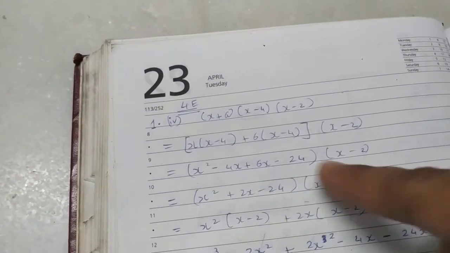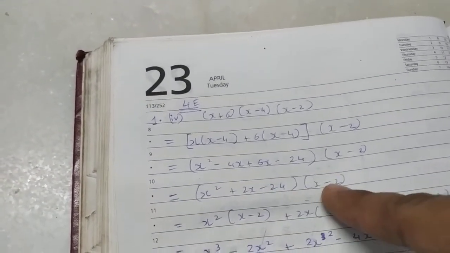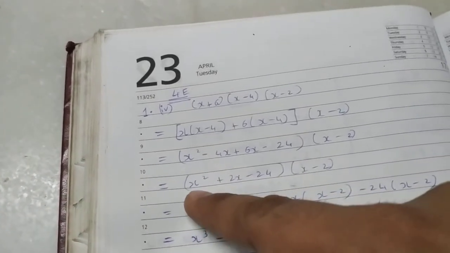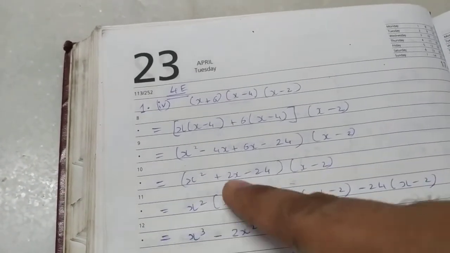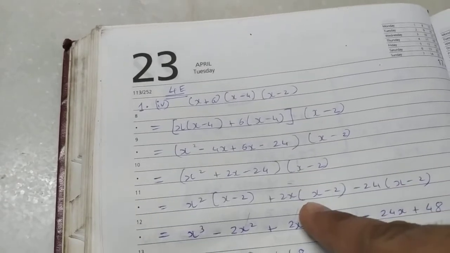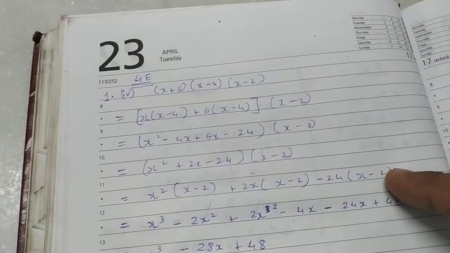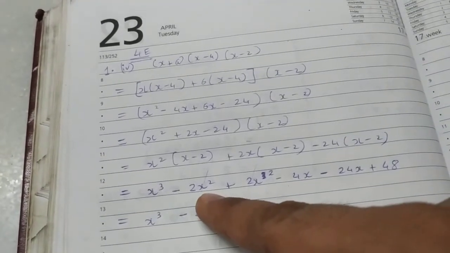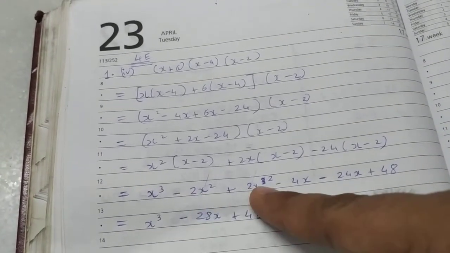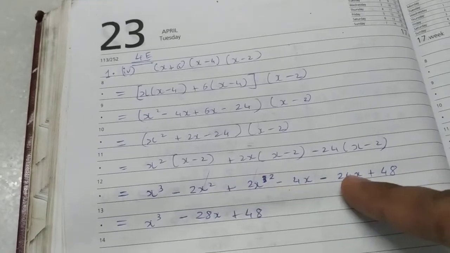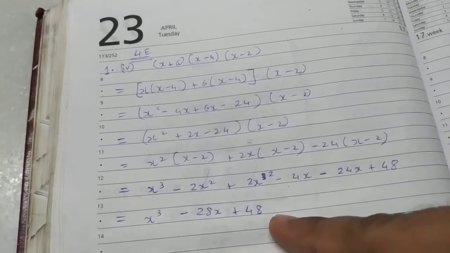Now we are left with 2 brackets. So once again, distributive multiplication, first term into the whole bracket, plus second term into the whole bracket, minus third term into the whole bracket. And once again, open all the brackets, get the like terms together. This gets disappeared. This is minus 28x, and this is the final answer.